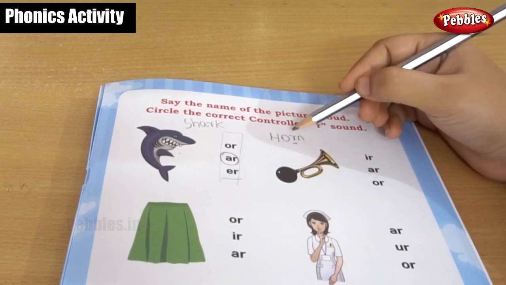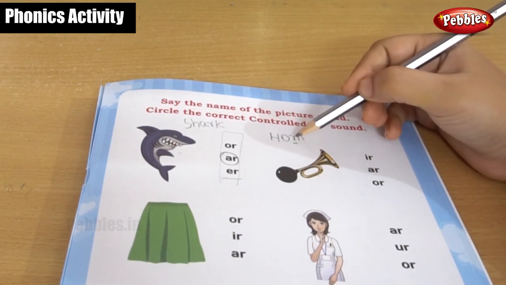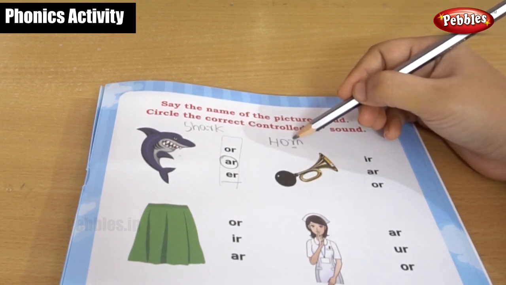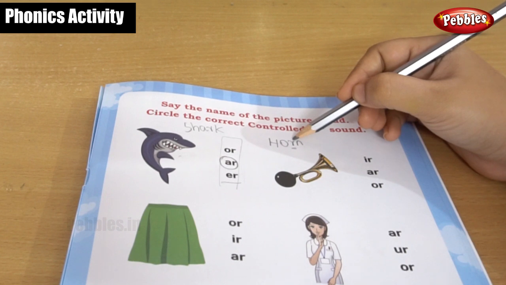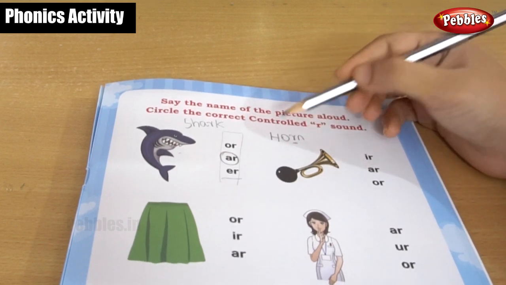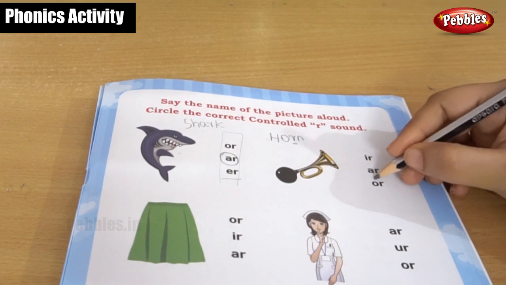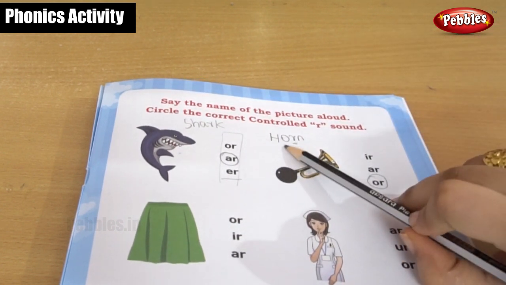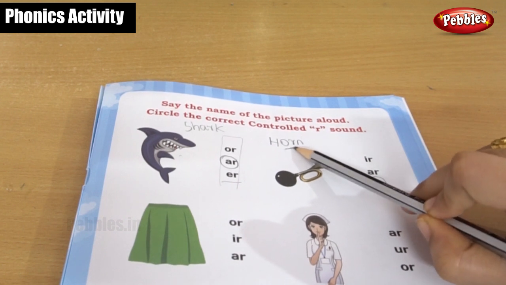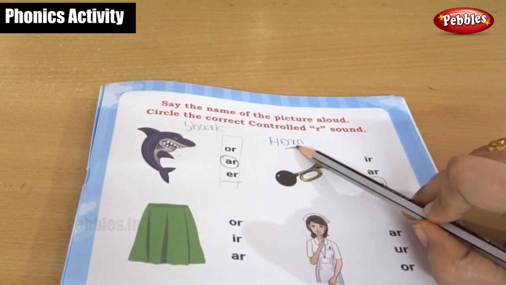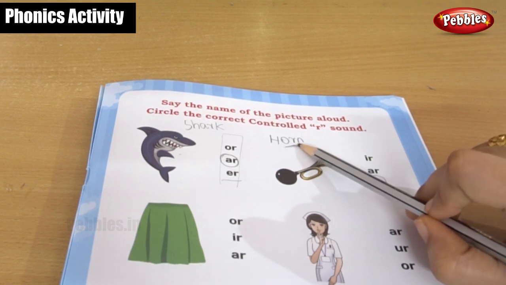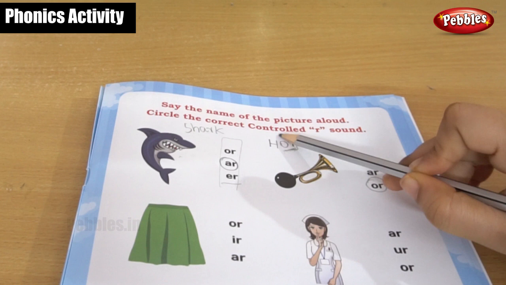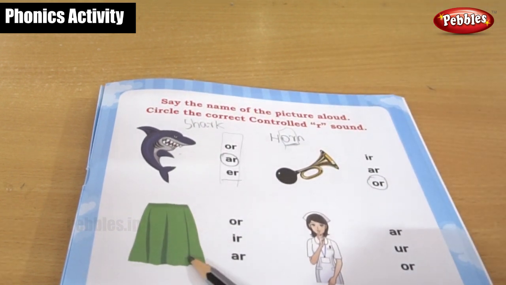When you are telling the spelling, you tell the R, but when you are pronouncing, you should silence the R. Horn. Okay, O-R, horn. If OR comes, mostly we put it on silent when telling the word. Okay, let's see the next one.